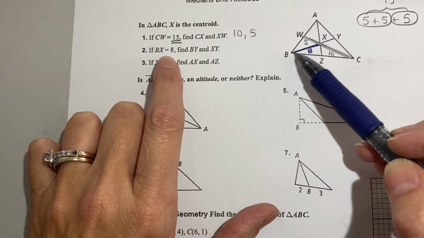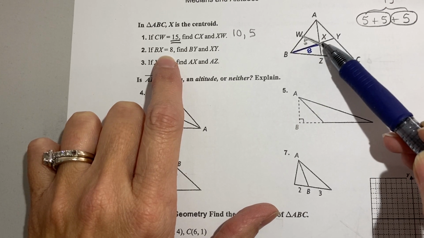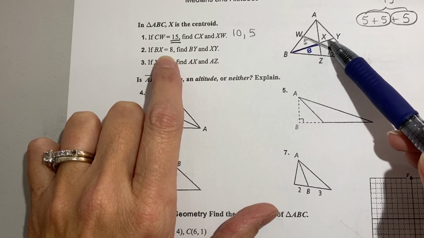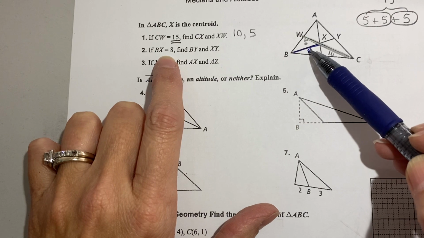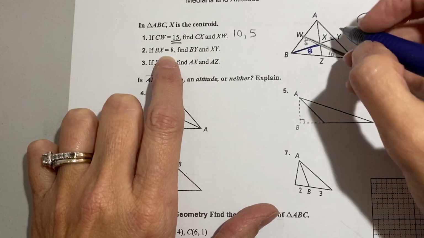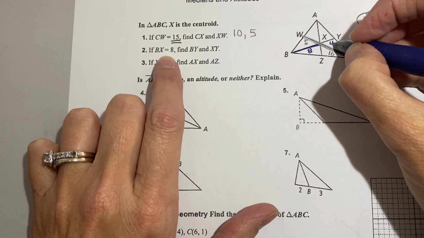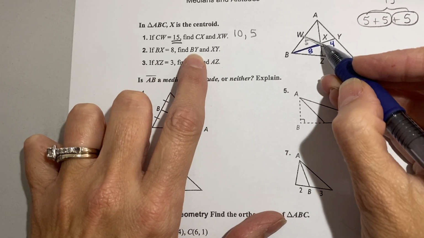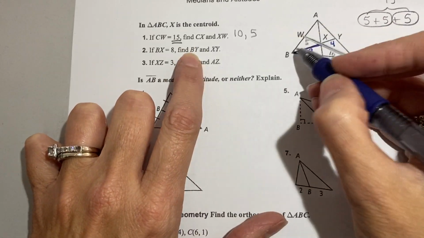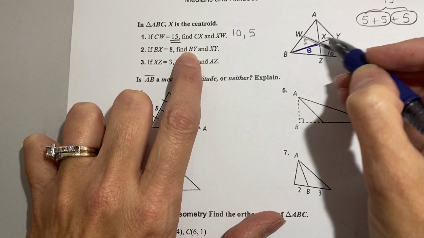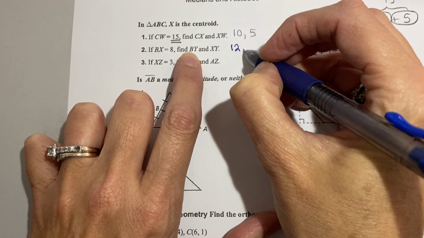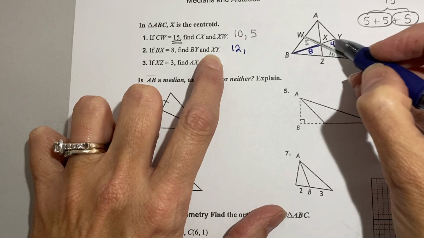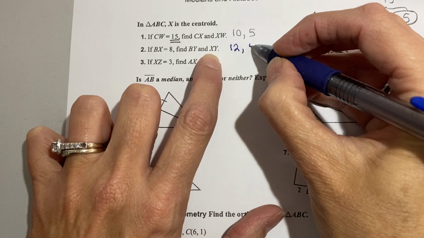So if this part's 8, how long is this part? 4. Because if the 2/3 part is 8, the 1/3 part is 4. And the whole thing is 12. So BY, that's the whole thing, is the 8 and the 4 together, that's 12. And XY, that short part, is 4.